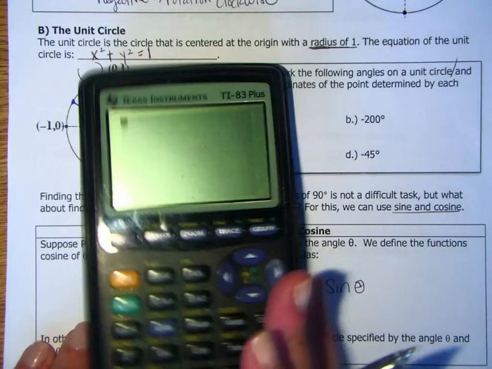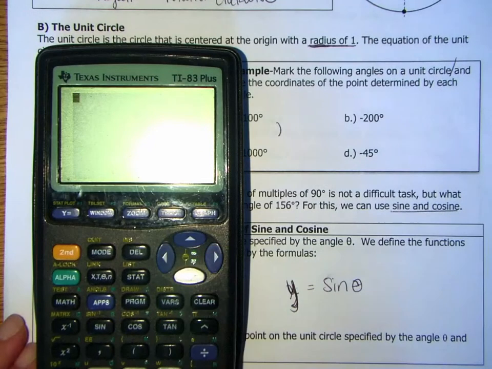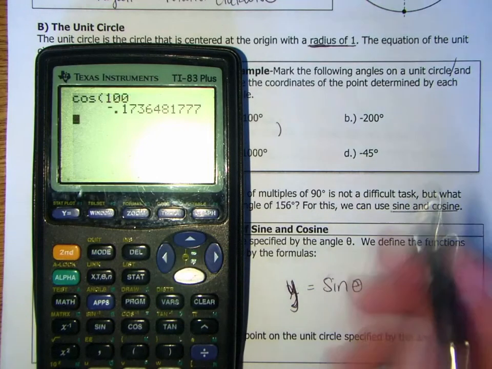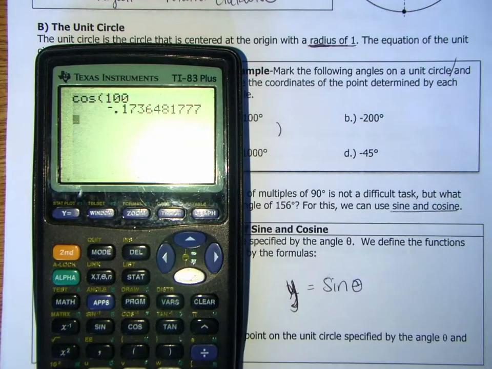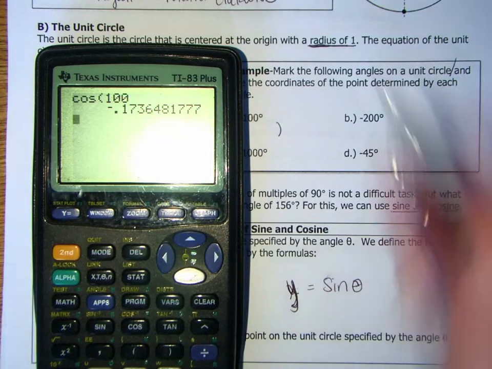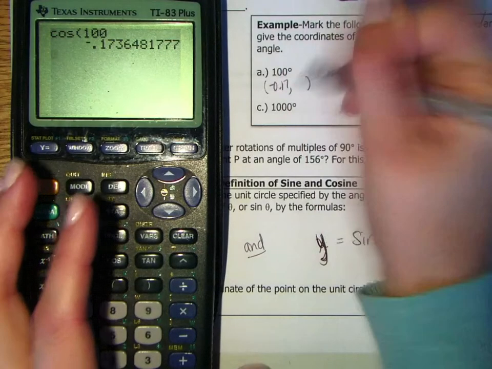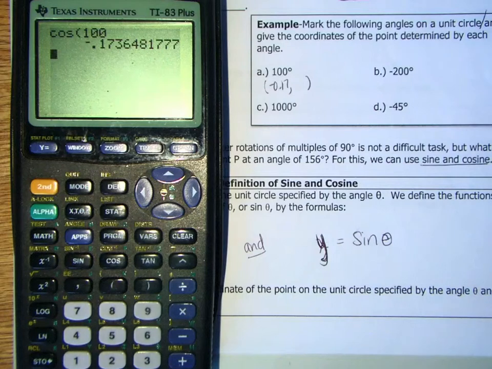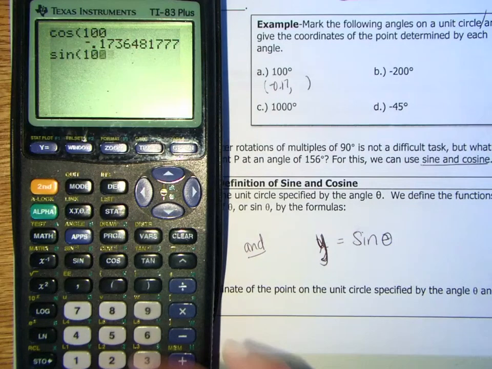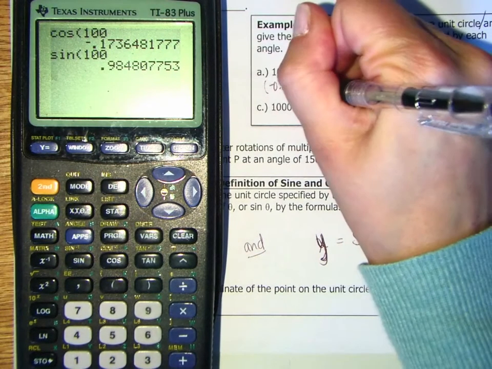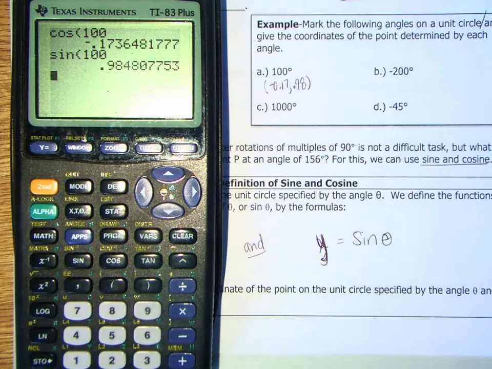So I'm going to find the cosine of 100 degrees. That's negative 0.17. That is the x-coordinate of that point. Sine of 100 degrees is the y-coordinate of that point. I'm going to explain to you why this is in just a moment.